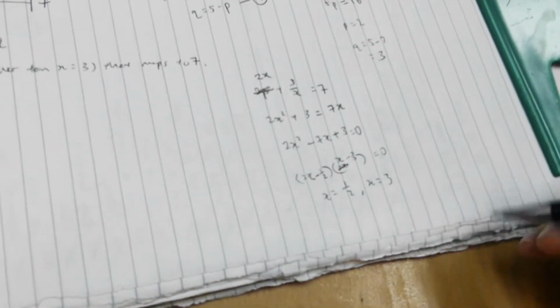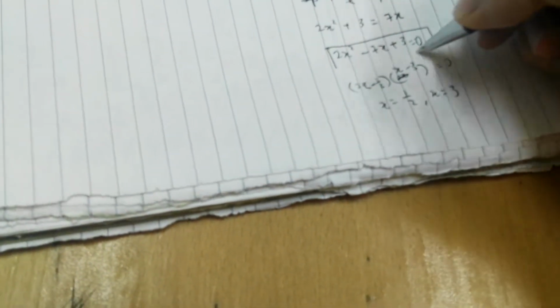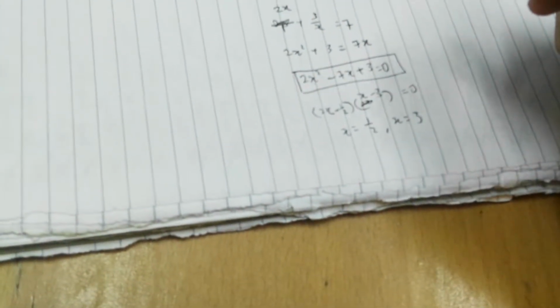Okay, now I'll show you another method. This one you will learn in chapter 2 and chapter 3. Okay, based on this same equation, 2x squared minus 7x plus 3 equals 0. Okay, so I put this as my a, this is my b and this is my c. So a is this one, b is this one, including the negative, and c is the 3.